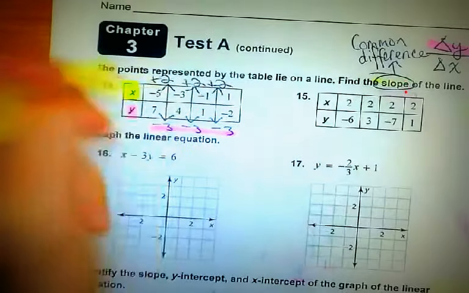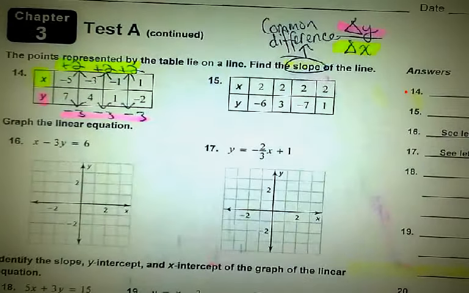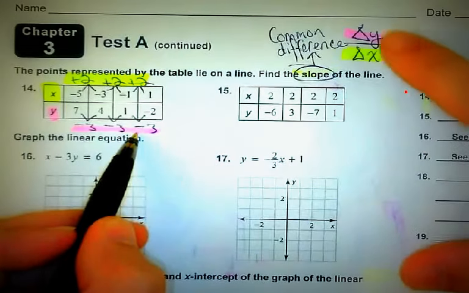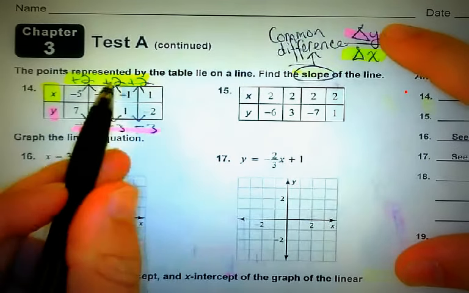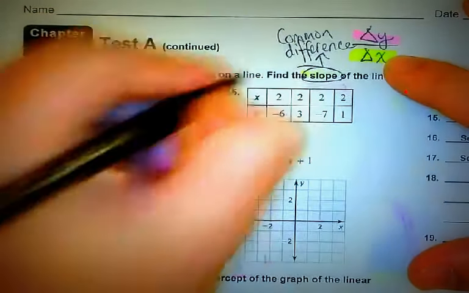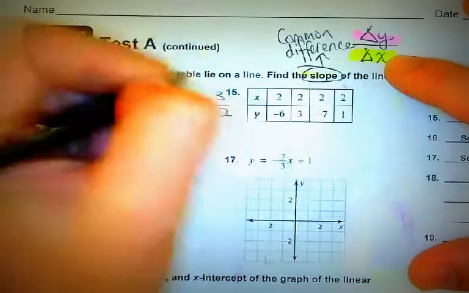And our common difference in the x is plus 2. So to make our slope, all we need to do is take our common difference in y and divide it by the common difference in x. So here, the slope equals negative 3 divided by 2.